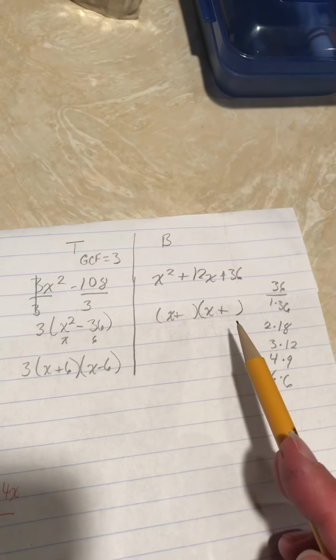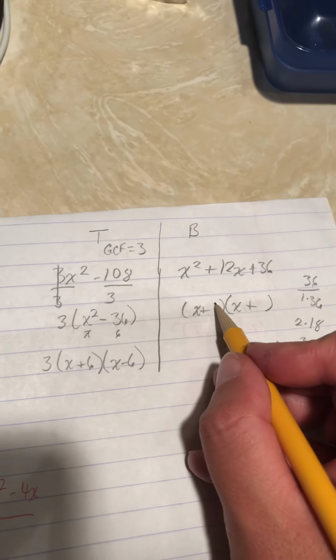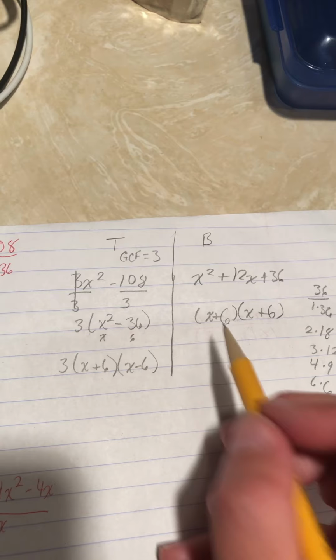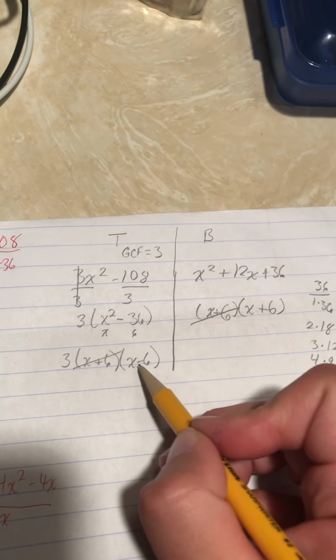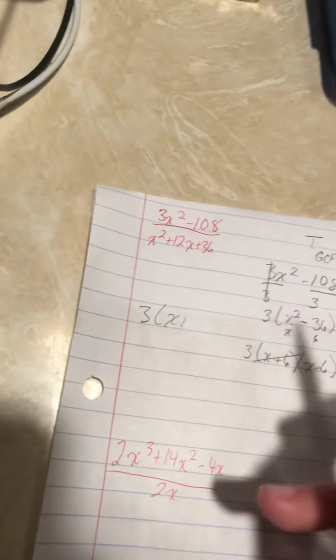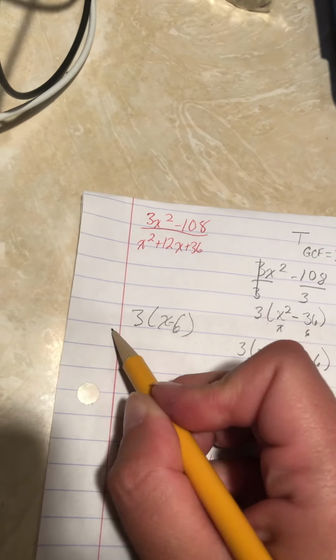That add to give me 12, so that's 6 plus 6. That's factored. So I have a 3, I don't have a 3. I have an x plus 6, I have an x plus 6. X minus 6. So here's your answer. You have 3 times x minus 6 over x plus 6.